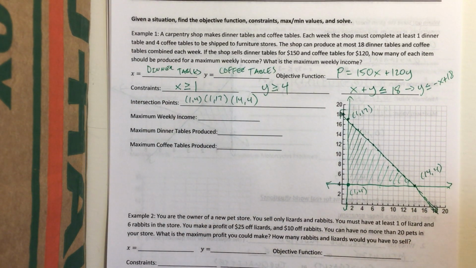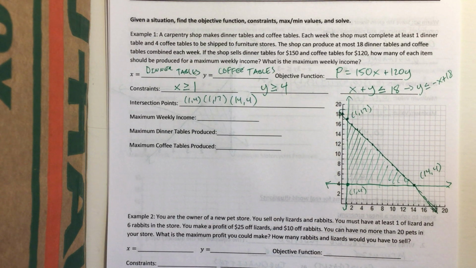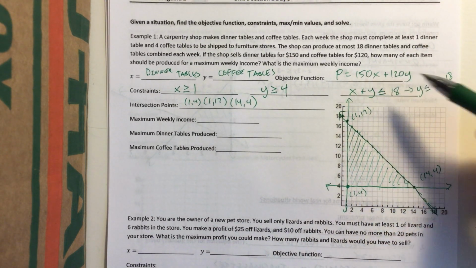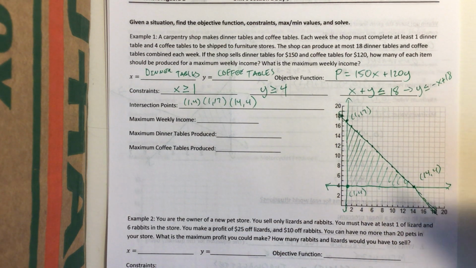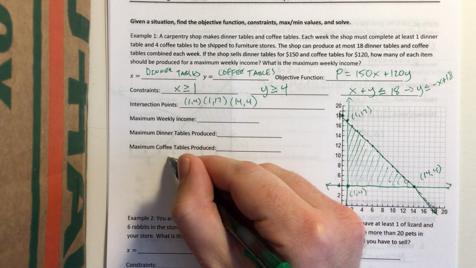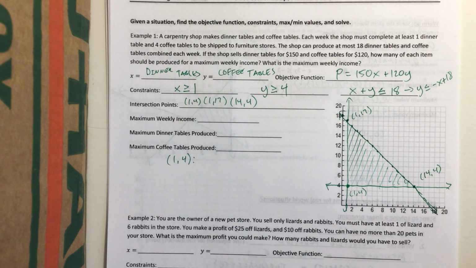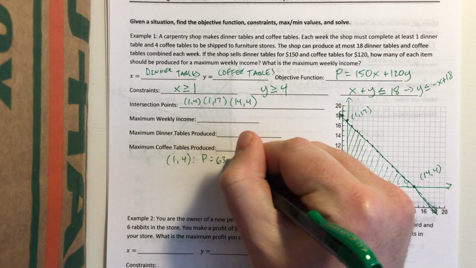All right, now we got to do our maximum weekly income. So which of these points, if we plug into our profit, is going to maximize our income? So it seems kind of silly to do (1,4), but let's just do it just in case. If I plug in 1 for x and 4 for y, 150 plus 120 times 4, I get $630.